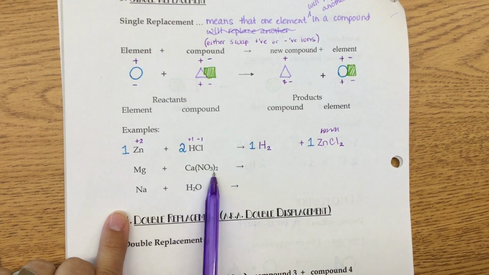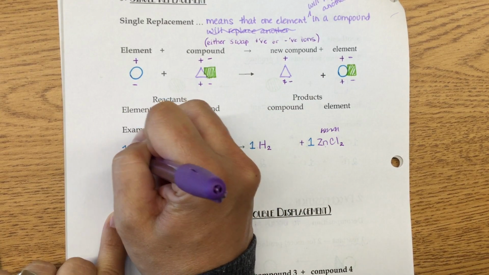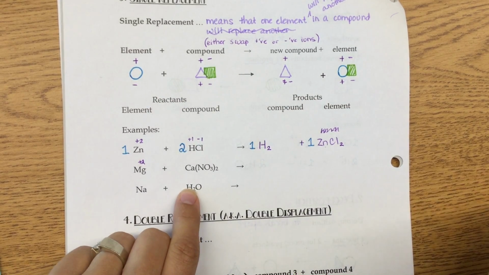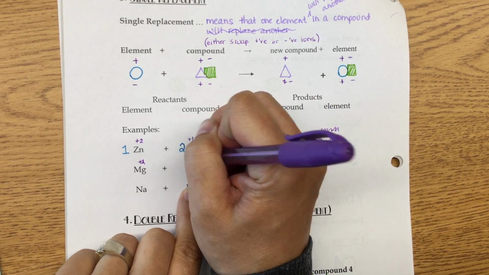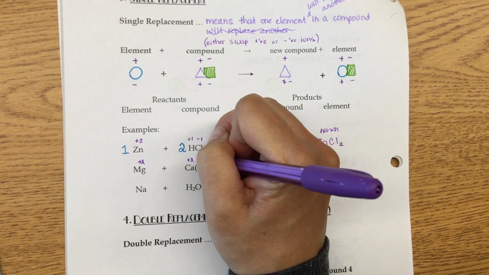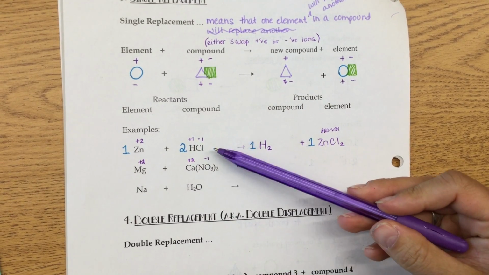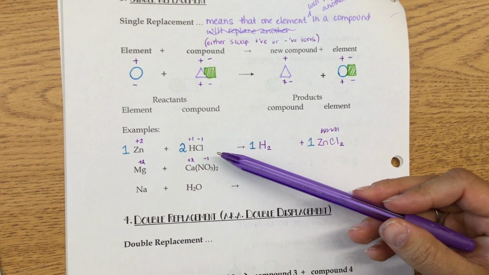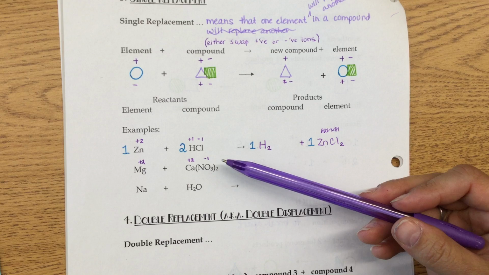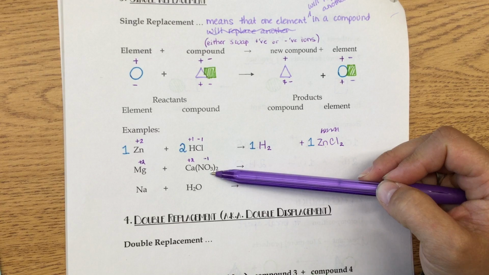Take a look at the next one. We have magnesium and calcium nitrate. The charge for magnesium is +2. Charge for calcium is also +2. And the charge for nitrate is -1. And where do you find that? You look on your bigger periodic table, or the bigger page you got. It has all the different lists, and on there is a list for the charge for the nitrate. It's also in your notes as well.